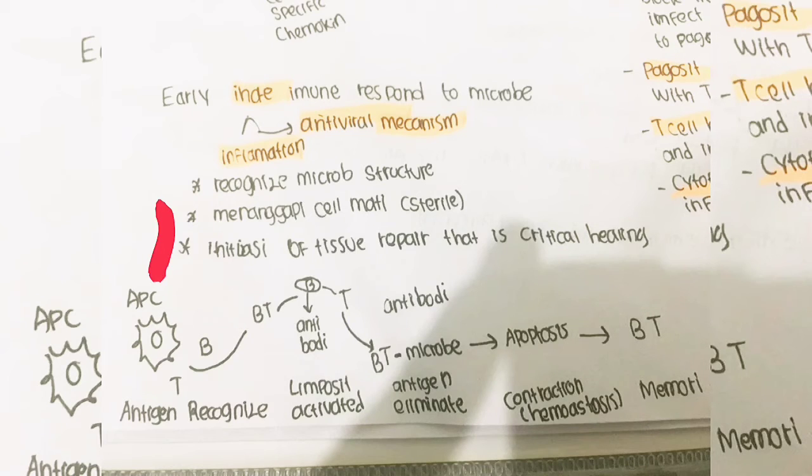Lymphocytes here are divided into two types. They are B lymphocytes and T lymphocytes. B lymphocytes have a function to produce antibody, and T lymphocytes have the responsibility to recognize fragment peptide antigen in the major histocompatibility complex molecule.